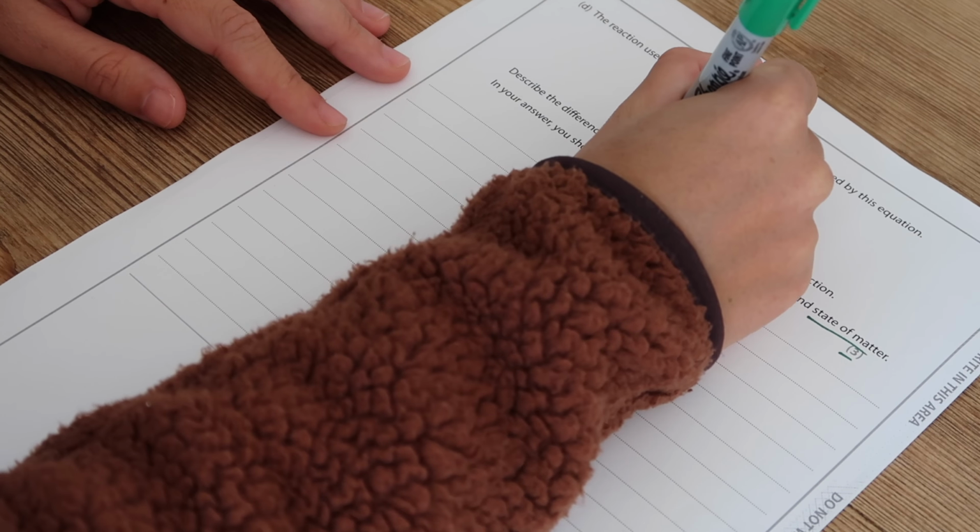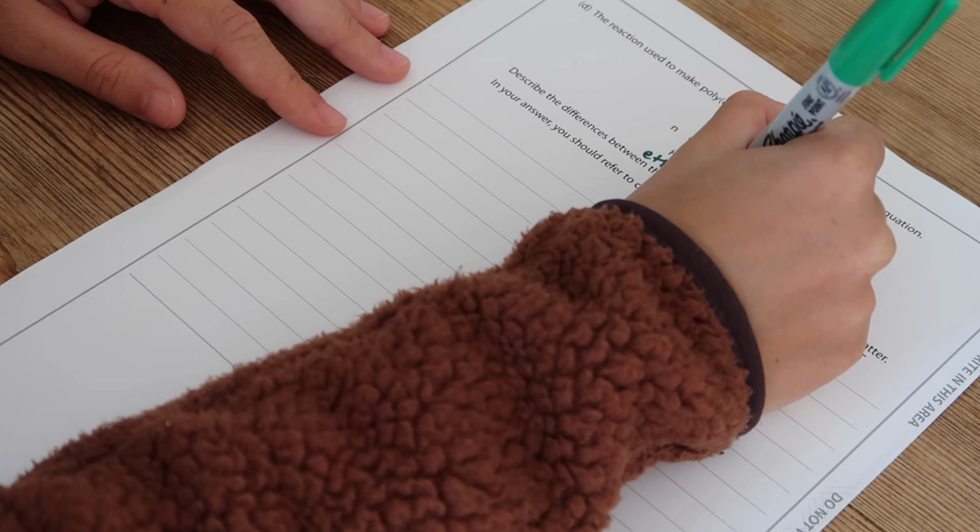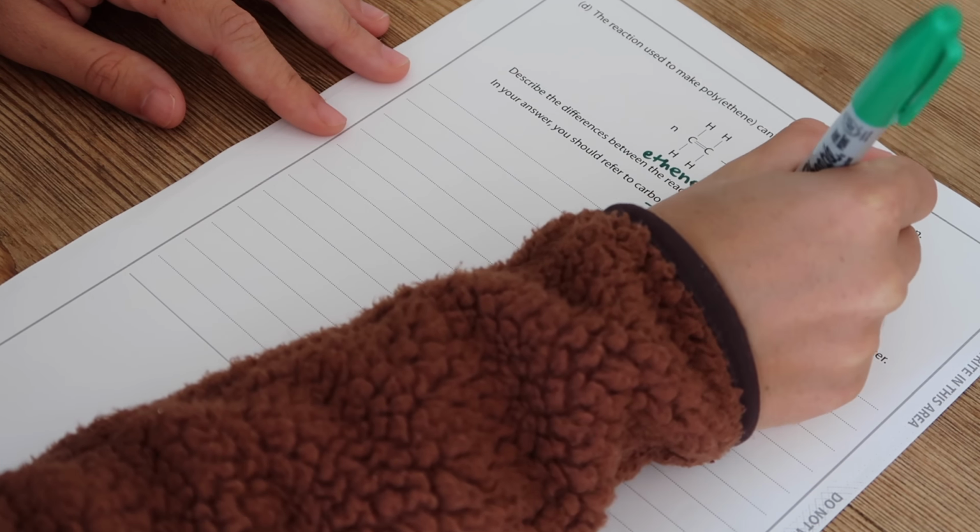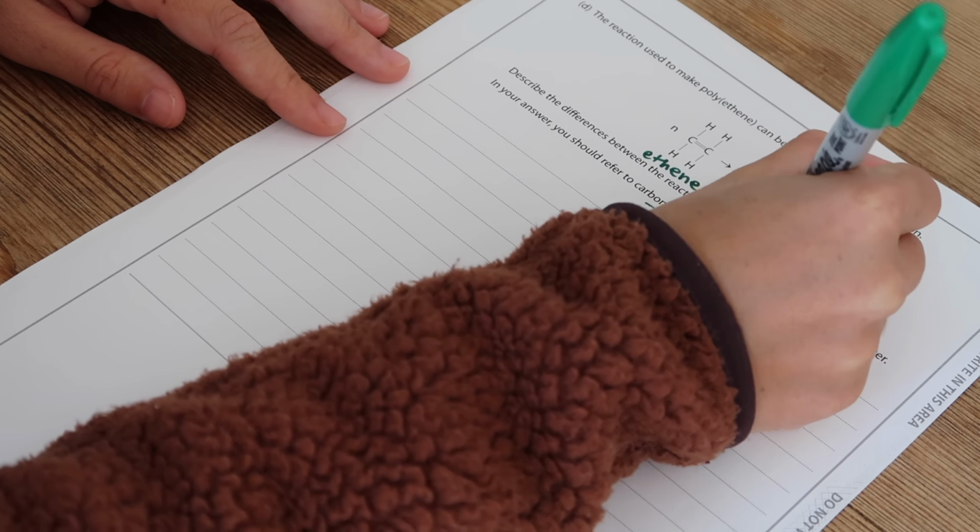Well, this is ethene and this is polyethylene or polythene, which is a plastic. So starting with the carbon chain length, remember that polyethylene, poly means many, so it's going to have a much longer carbon chain length when compared with ethene, which only has 2 carbons. So I'm going to make that comment first of all. And make sure you write a full comparison.